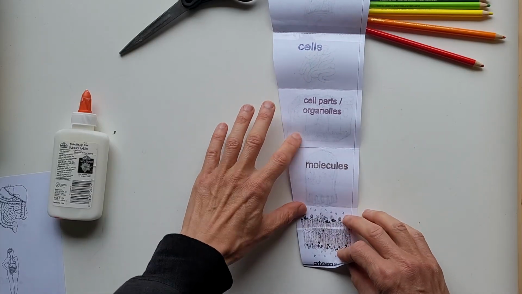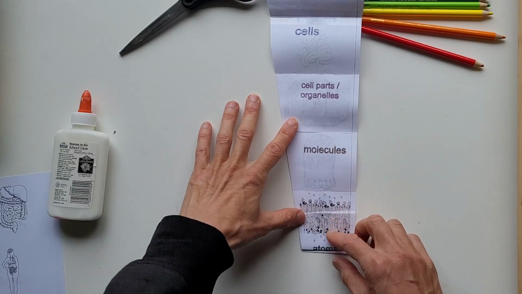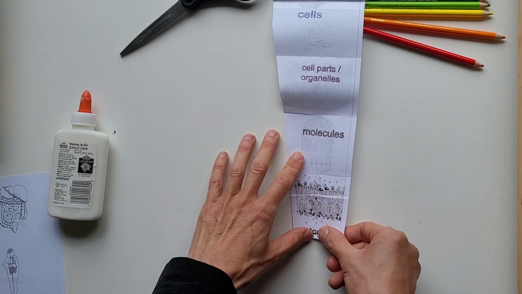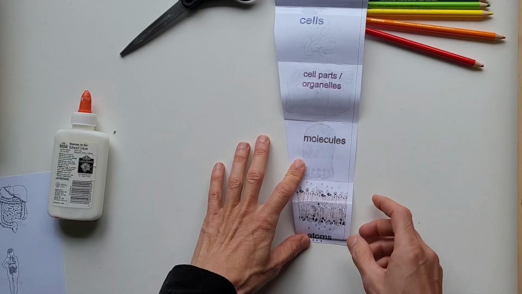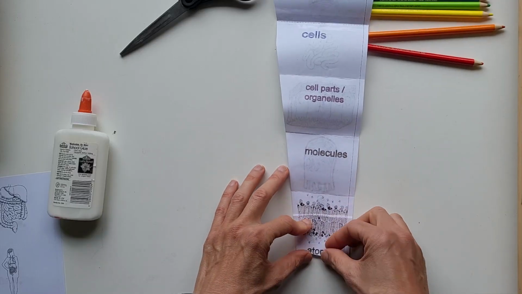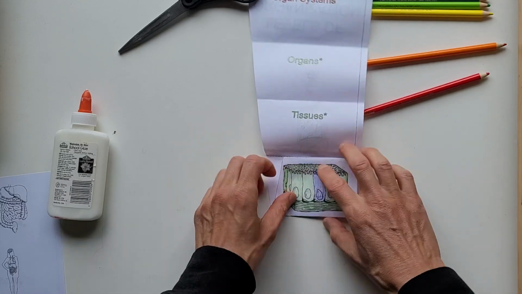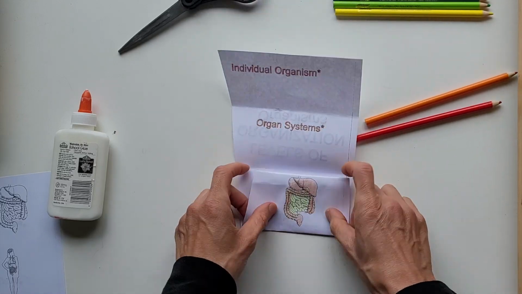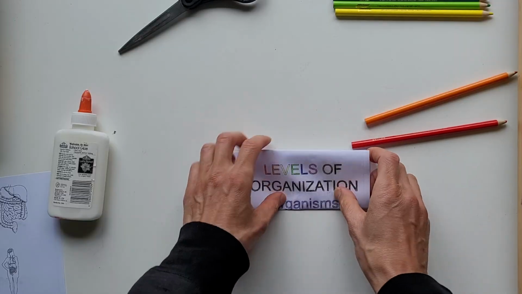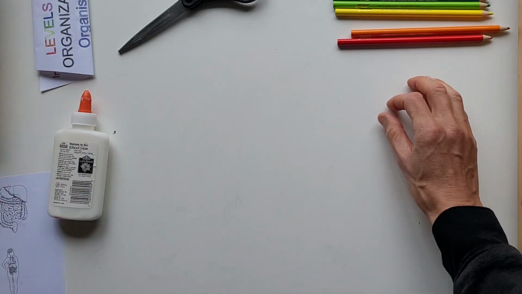And then organelles or cell parts are made of molecules. And of course, molecules are then made of atoms. And so I'm going to show you how to make this foldable. You're going to start with an 8.5 by 11 sheet of paper with the printout on it that looks like this.